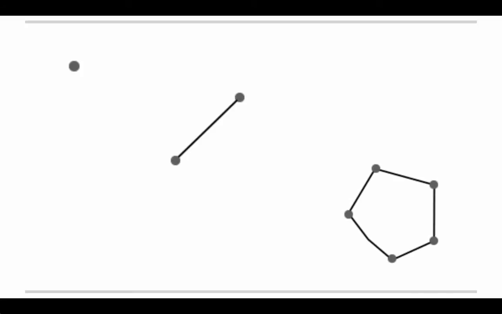Dot density maps are maps where each dot represents one single recording of a phenomenon. So thinking of our three vector geometries, our points, lines, and polygons, which geometry type would we use in a dot density map? We'd use points, right? Right, so let's look at an example to get an idea of what this might look like.